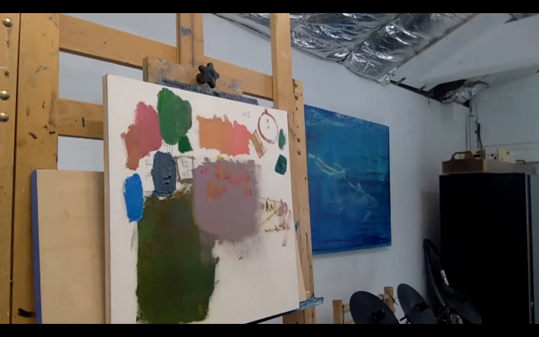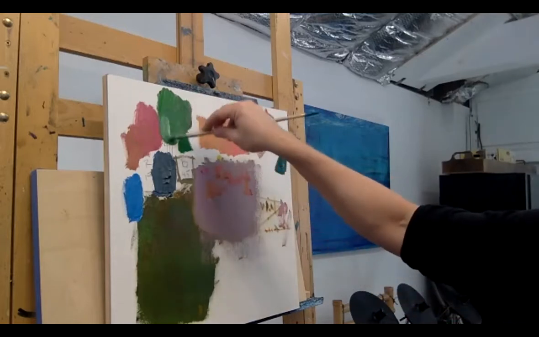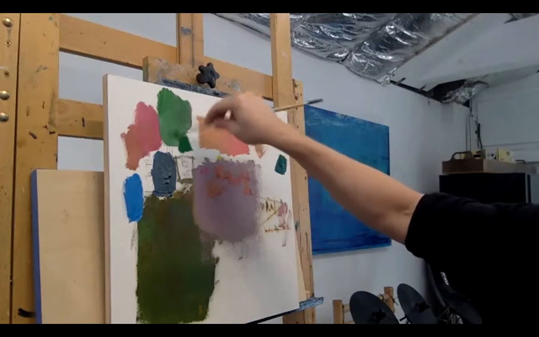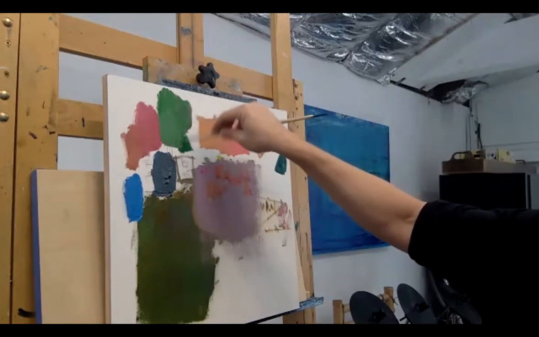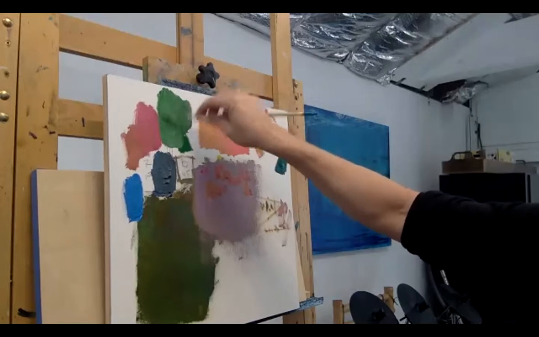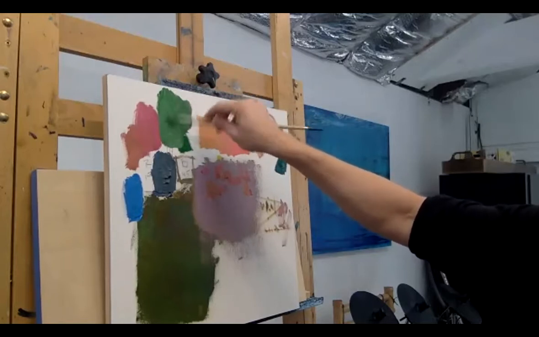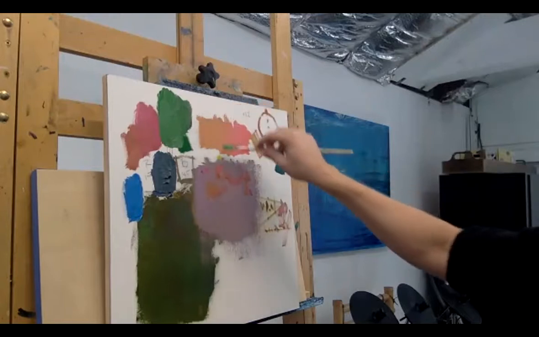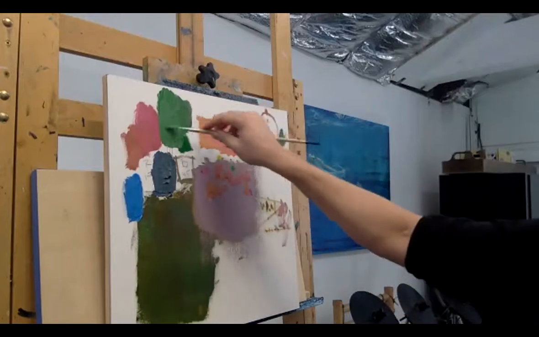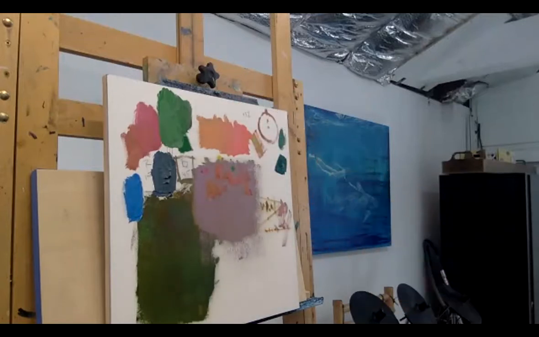We can try it. Let me just check this value first here. Okay, that's about our value. Not very pretty though. It's not working that beautifully.